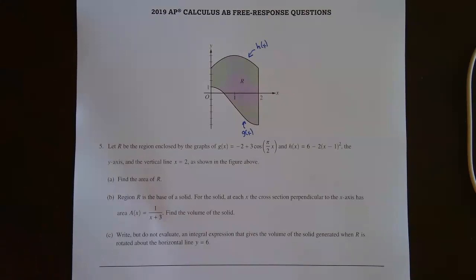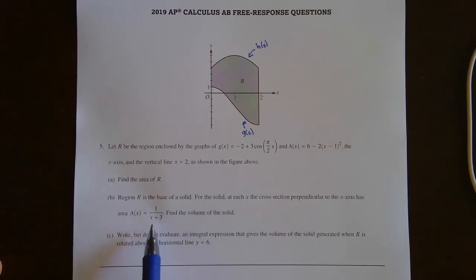Okay, so for part B, they're asking: the region R is the base of a solid. For the solid, each cross section perpendicular to the x-axis has area A of x equal to 1 over x plus 3. Find the volume of the solid. So this is area of cross sections, right? A lot of times we have to come up with the area function because they tell you it's an equilateral triangle or a rectangle or the height of the rectangle is so many times the width, or it's a semicircle, and we have to come up with that area formula, okay? For this problem, they gave us the area formula: the area is 1 over x plus 3.